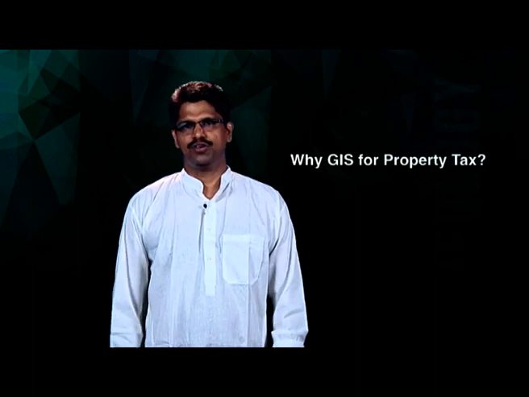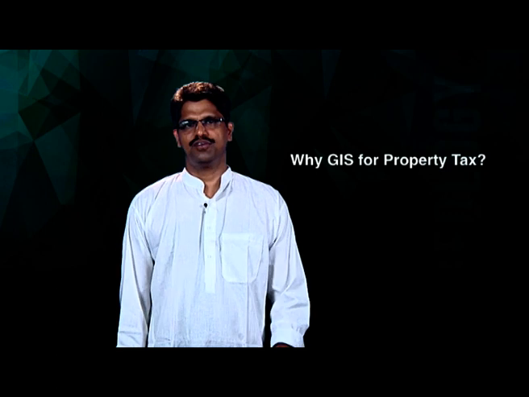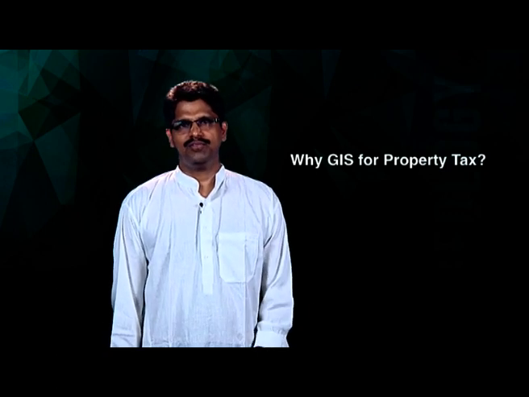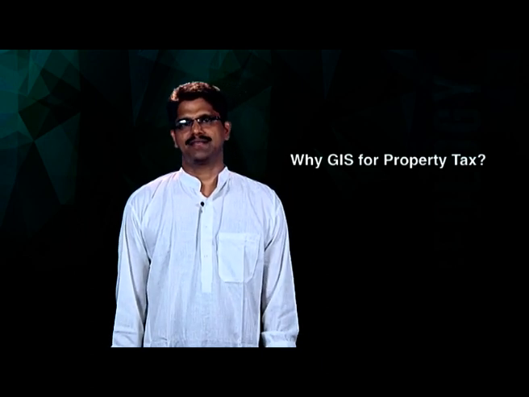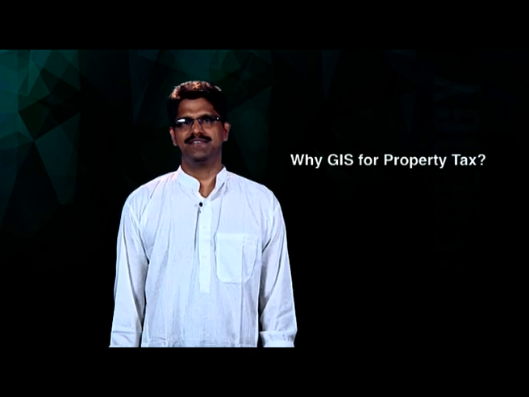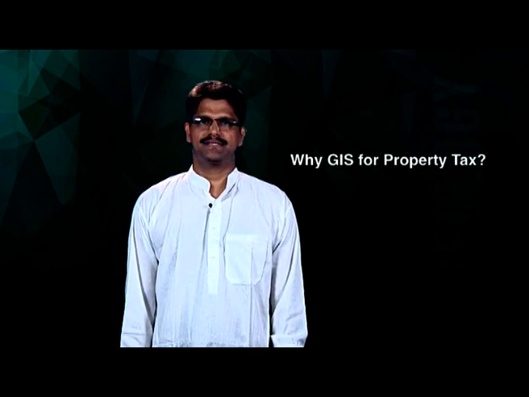Now comes the question, why GIS for property tax? How can GIS help in solving all these kinds of issues, or is it possible to solve the issues that we have seen? So why GIS? The answer is that, first and foremost, GIS can efficiently administer the property tax system, and GIS provides a standard toolbox for tax officers, assessors and bill collectors, and thereby ensures uniformity across jurisdiction. That is, a single window system is made.